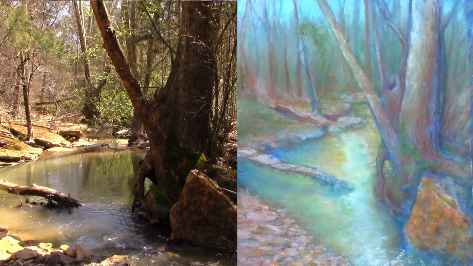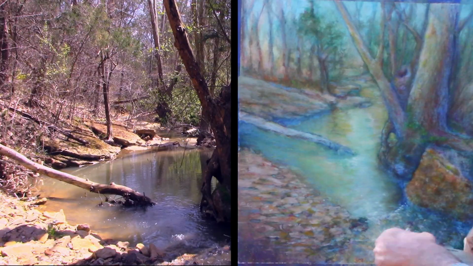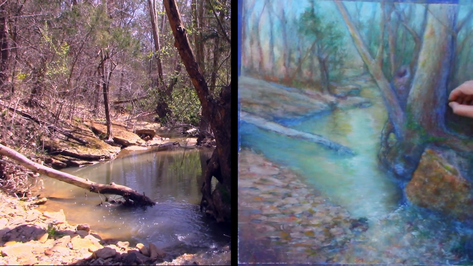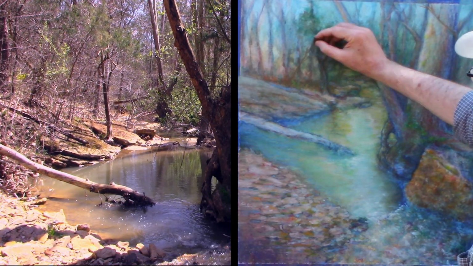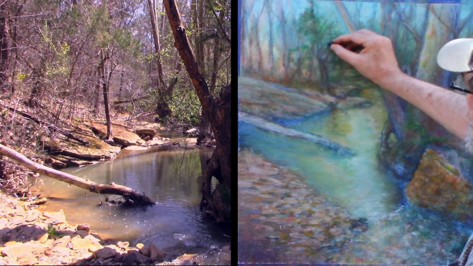The thick layers of pastel color have a unique texture that lends itself to modeling shapes. I use a kitchen knife to scrape away the surface color to reveal the colors underneath. Cutting through the color to the white paper is a great way to bring out highlights in your drawing.